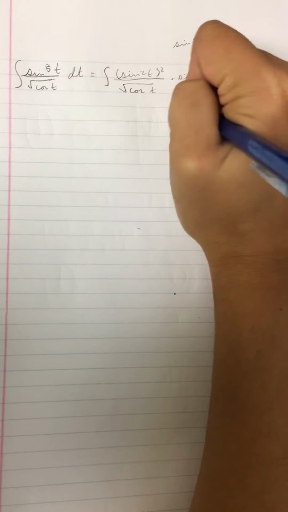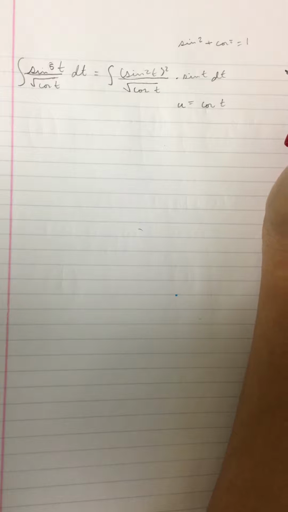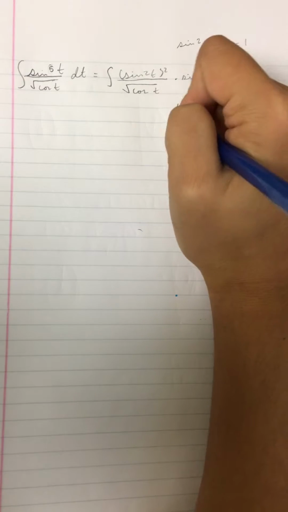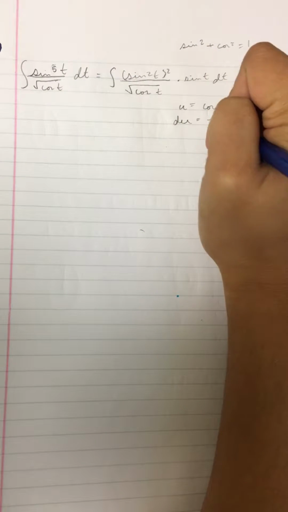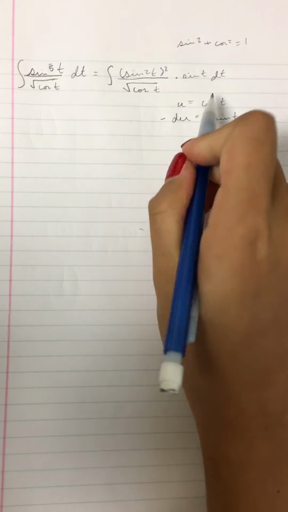For u, I'm going to use cosine t. I knew to use cosine t because the derivative of that is negative sine t, which is going to get rid of this sine t right here in our equation. So I'm actually going to just take this negative out to the du and make that sine t.